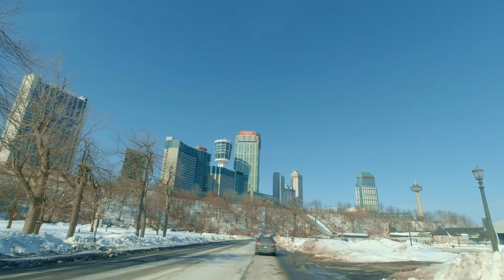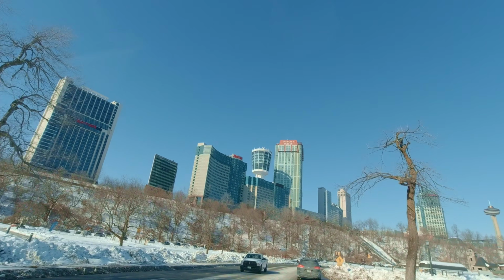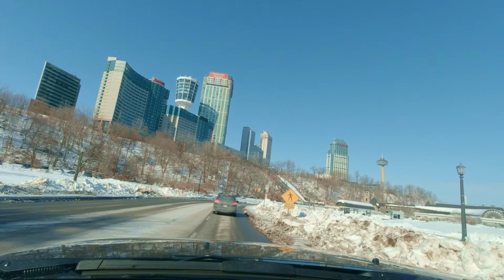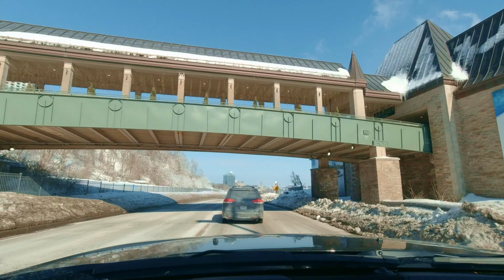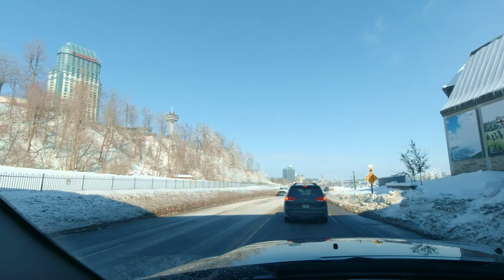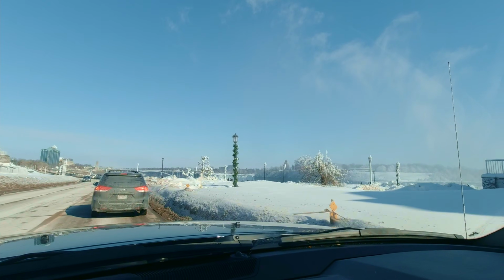So here's a look at the hotels that are here. You get a spectacular view if you do decide to stay here. Everything is covered in ice from the mist from the falls, but we'll get out and take a closer look at all of that. We'll take a walk around.